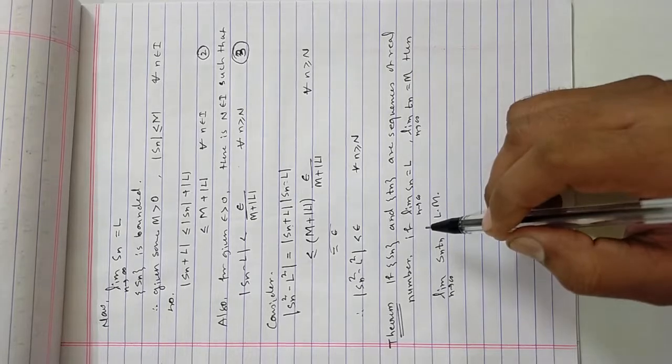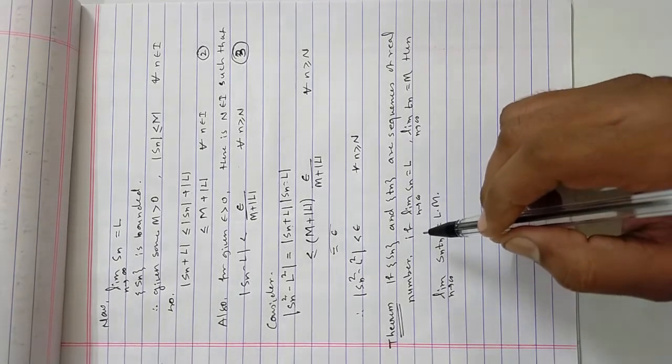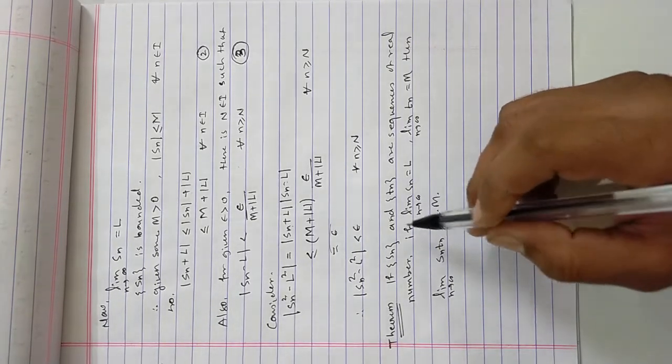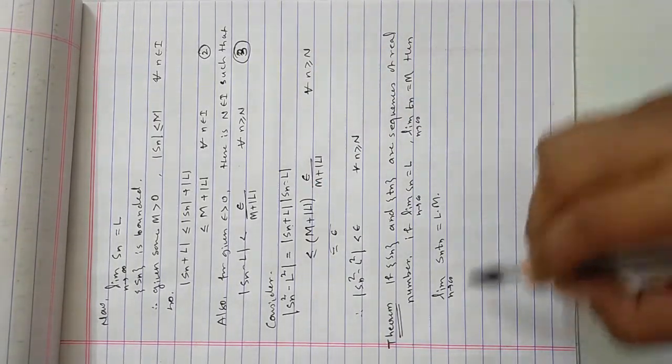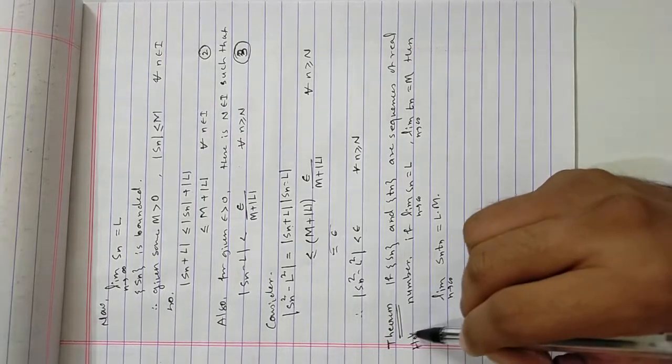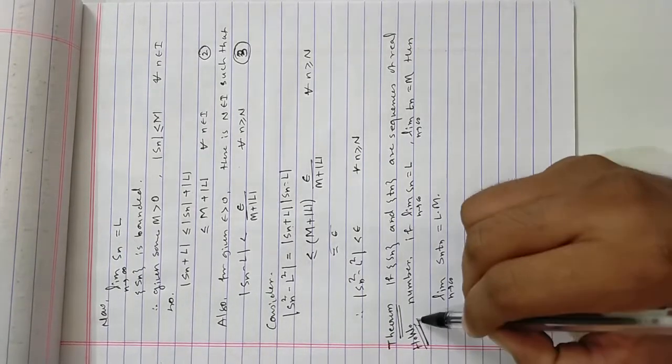So it is a very easy part, and you can show this by using the previous theorem. So take it as homework.